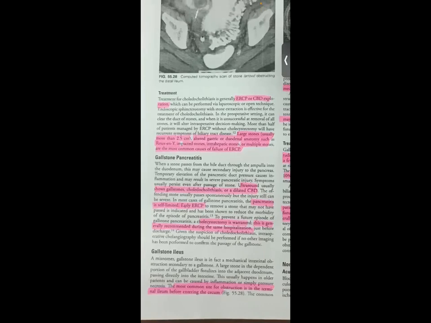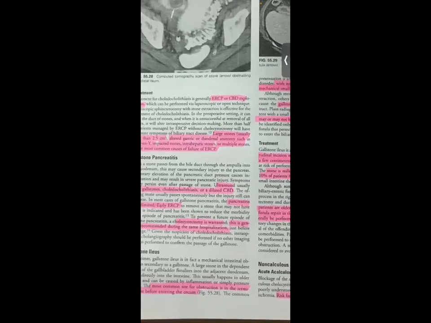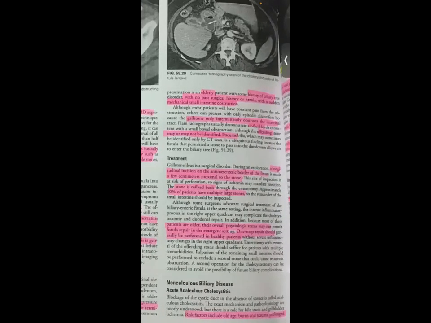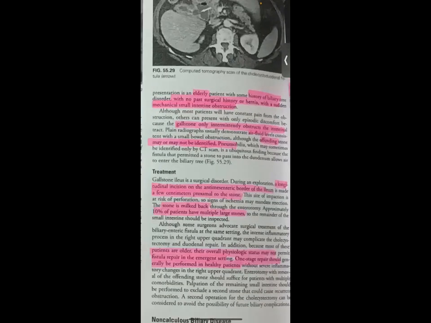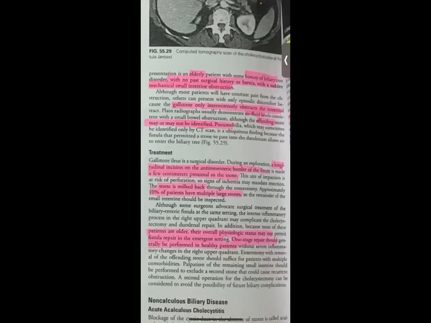Next, gallstone ileus. It is usually seen in older patients with many comorbidities. They will develop a cholecystoduodenal fistula and the gallstones will go and accumulate in the ileum and cause intestinal obstruction. So when should we suspect gallstone ileus? When the patient is elderly with some history of biliary disease in the past, with no past surgical history or hernia, that is, no other obvious reasons for obstruction. The gallstone only intermittently obstructs the intestine, so it is an intermittent intestinal obstruction.